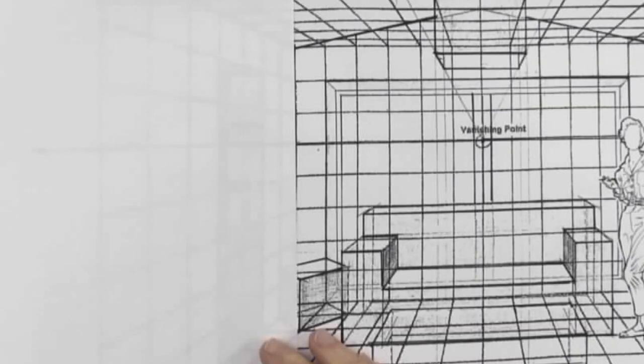The best way to go about it would be to put a piece of paper, just like we did with our ceiling, right where the back wall turns into our left wall. Tape your paper there.